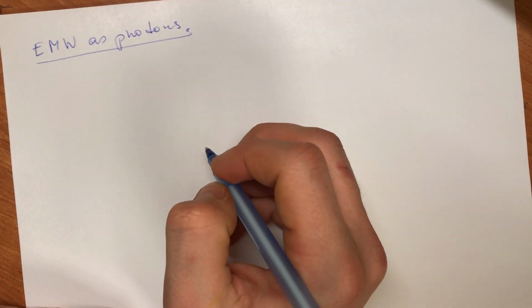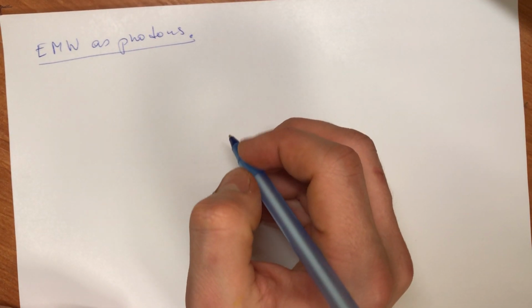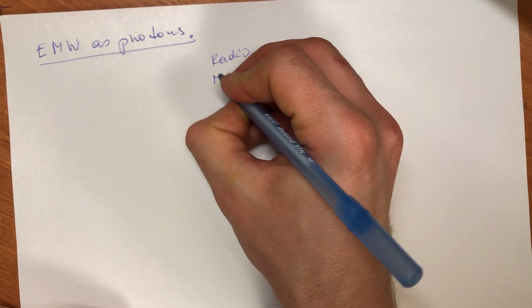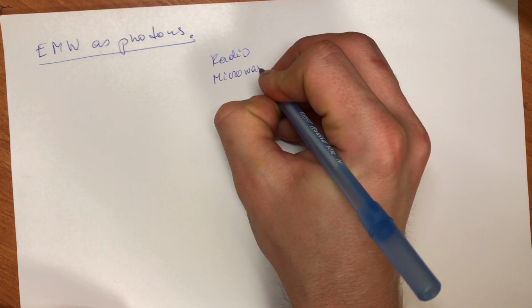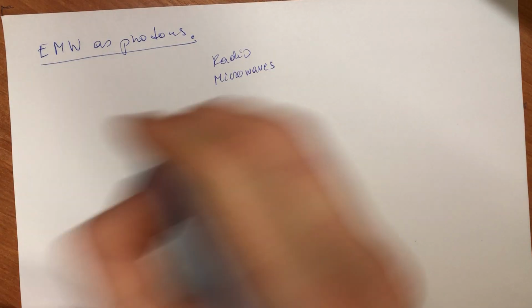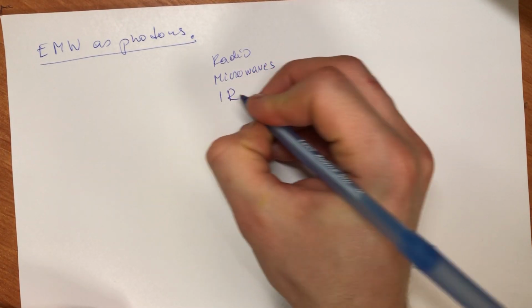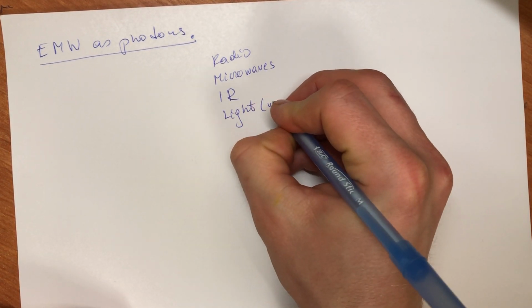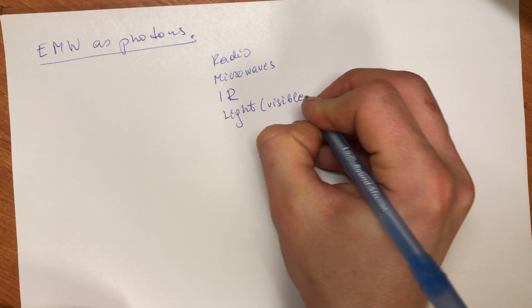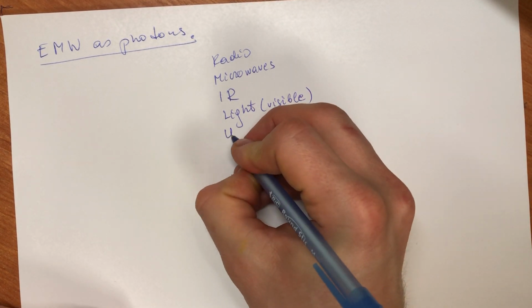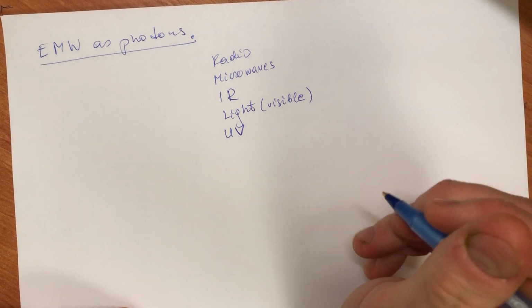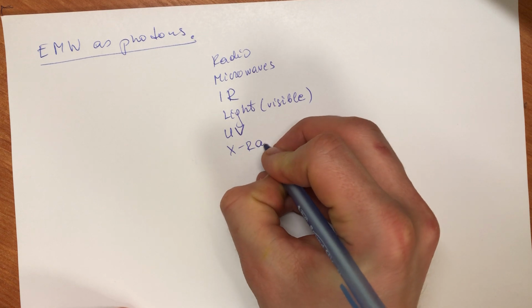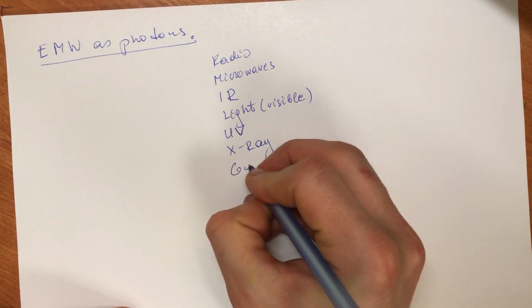According to frequency, we know radio waves, microwaves, infrared light, visible light, ultraviolet light, X-rays, and gamma rays.